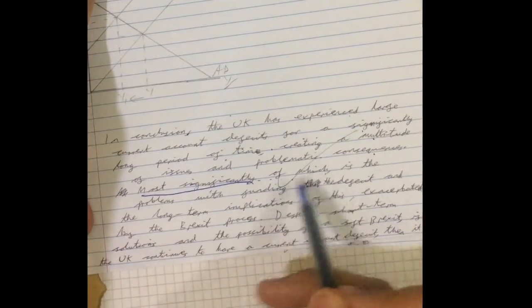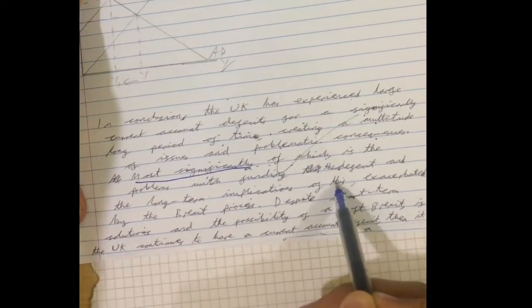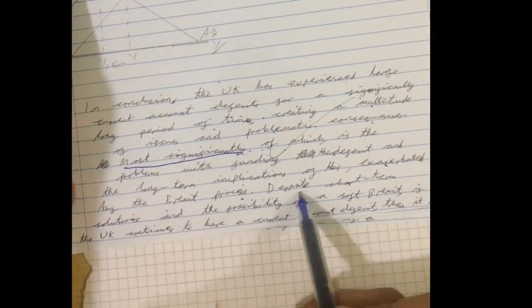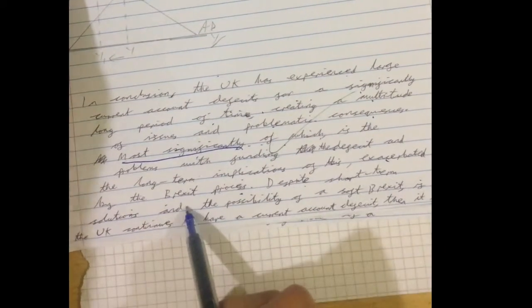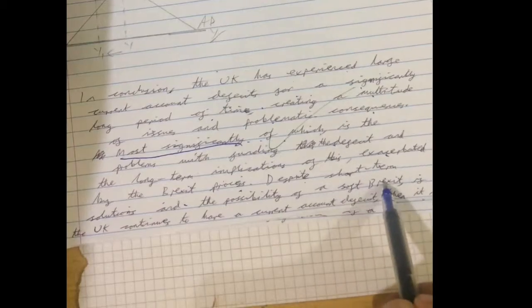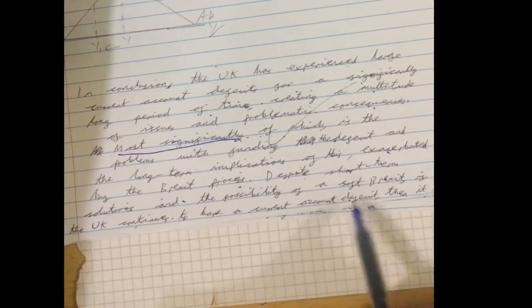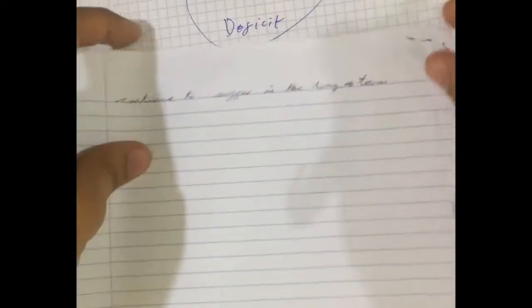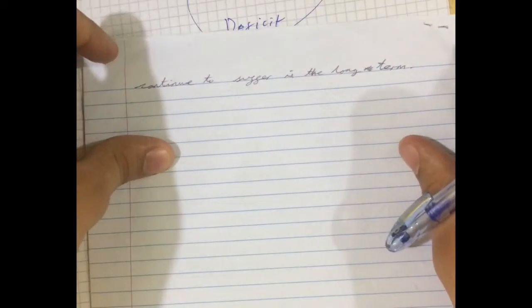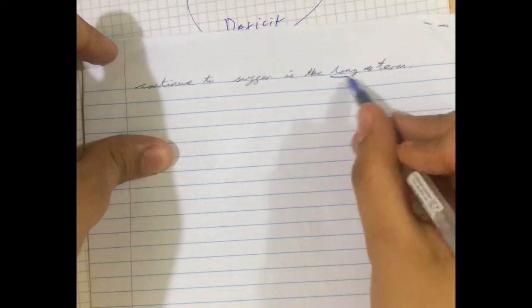Most significantly of which is the problems with funding the deficit and the long-term implications of this, exacerbated by the Brexit process. Despite short-term solutions and the possibility of a soft Brexit, if the UK continues to have a current account deficit, then it will continue to suffer in the long term.